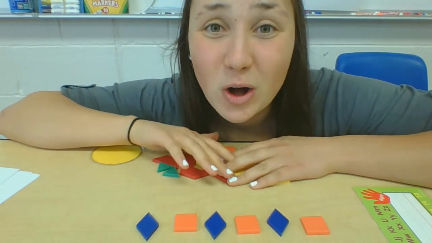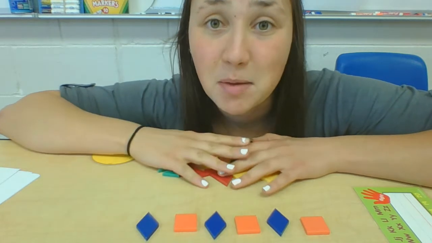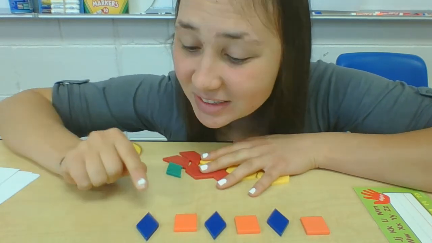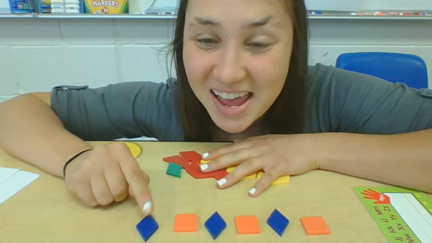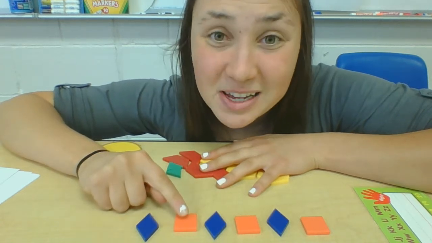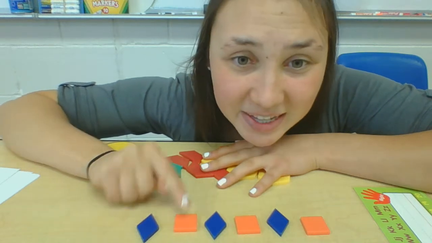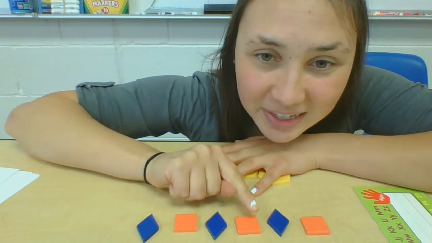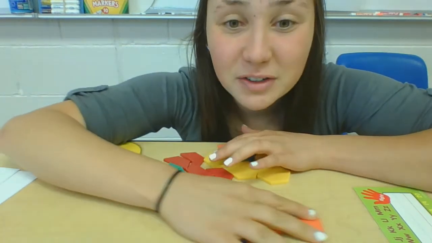This is sometimes called an A-B pattern. Sometimes we use letters to talk about patterns too. So let's say that the blue is our A and the orange is our B. We'll say A, B. Say it with me. A, B, A, B, A, B. So that's our first kind of pattern.